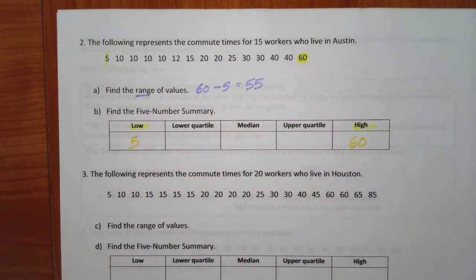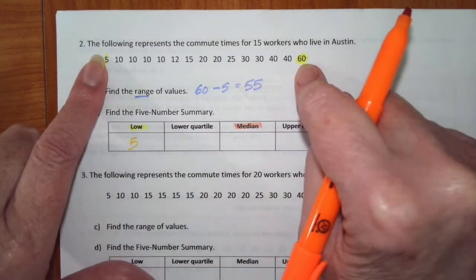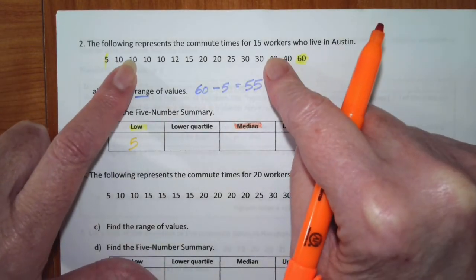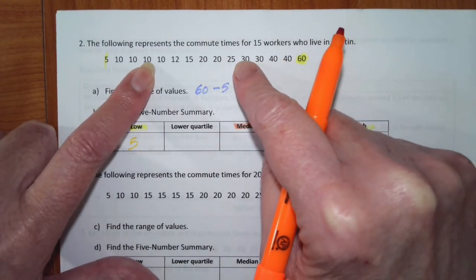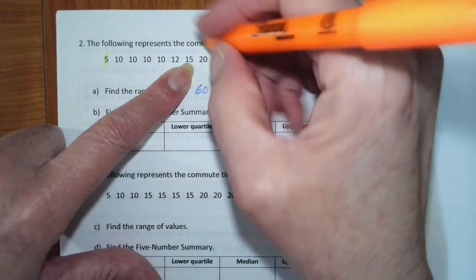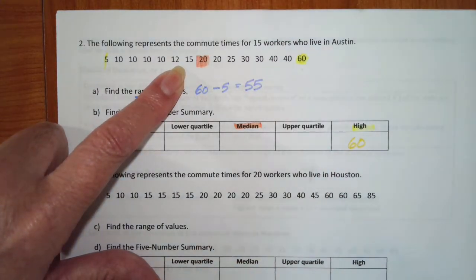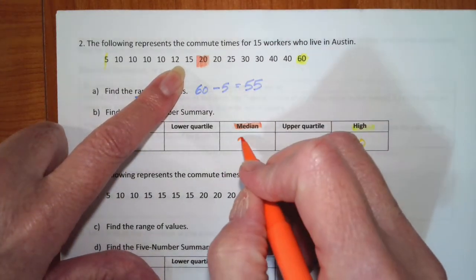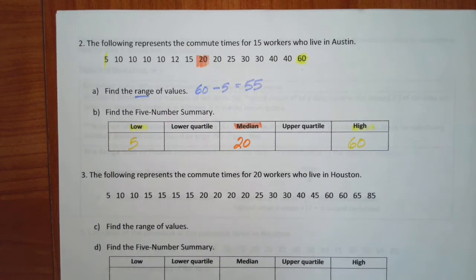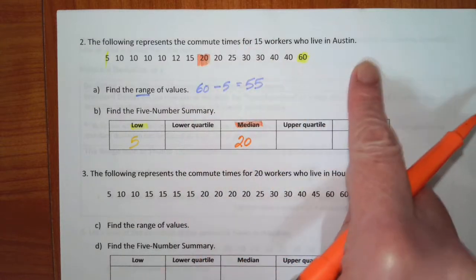Okay, so let's count in, and next, of course, we want to find the median, which is going to be right in the middle. So if I count in, I see that 20 is my median. So 50% of the commute times are below 20, 50% are above 20.